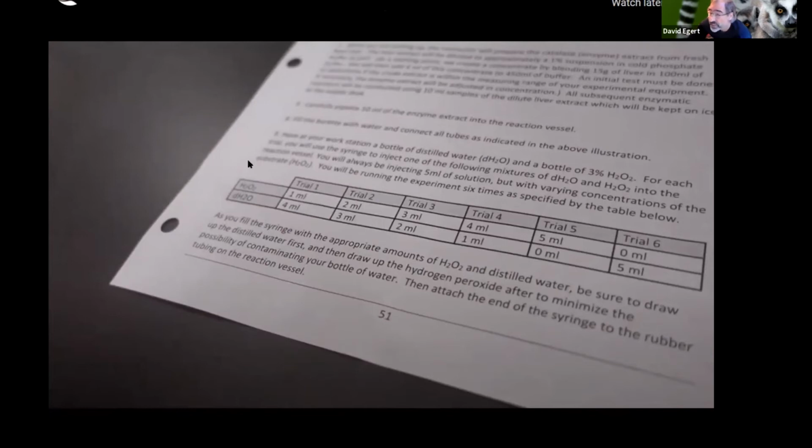Each of these trials is a dilution of hydrogen peroxide, either pure hydrogen peroxide solution, which would be 5 mils H2O2 and no water, or pure water and no hydrogen peroxide, and then we have the whole range in between. So that will be our independent variable.